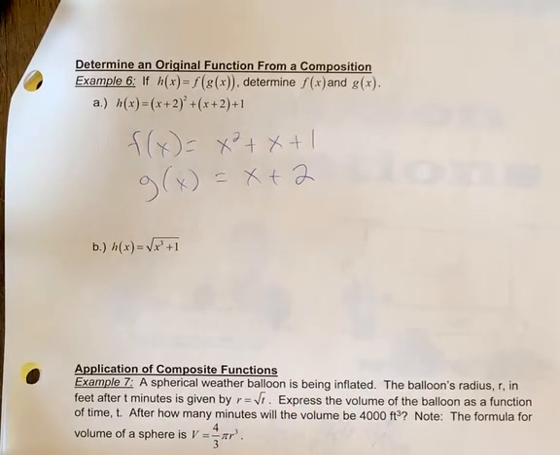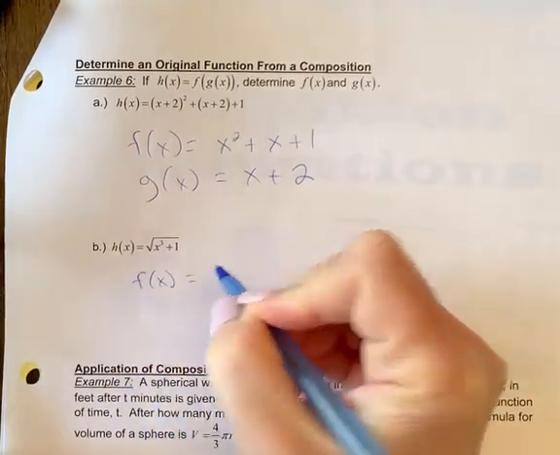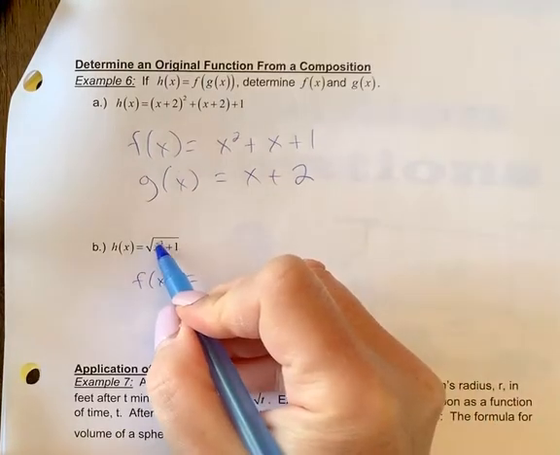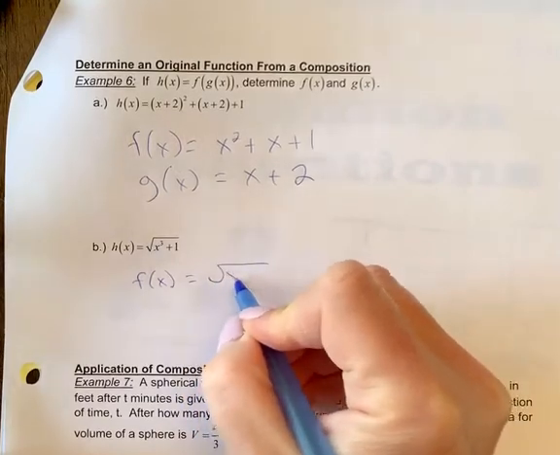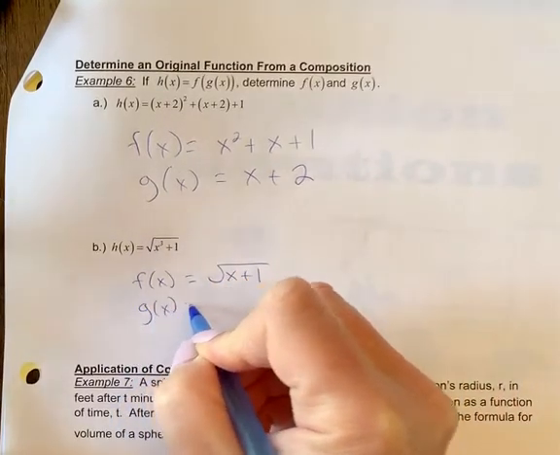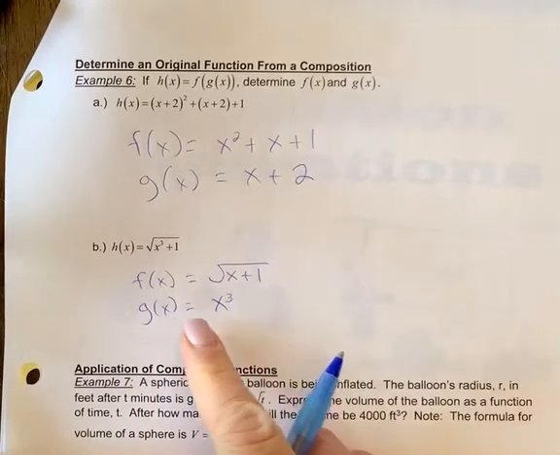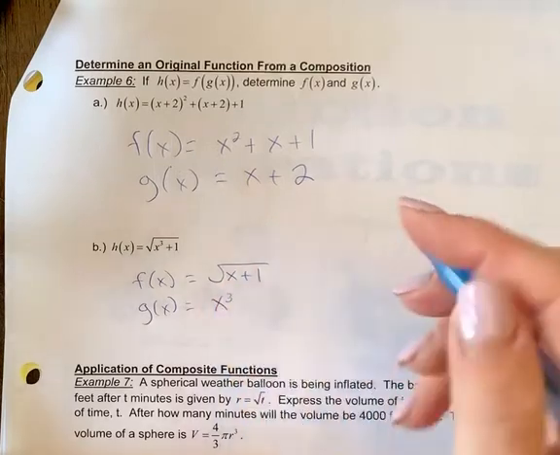Let's look at b. We're going to do the same thing. So again, what could f of x have been? Well, I see an x cubed here that could have been plugged in if f of x would have been x plus 1, and then g of x was substituted in and it was x cubed. So if g of x was substituted in for x, it would look the same.